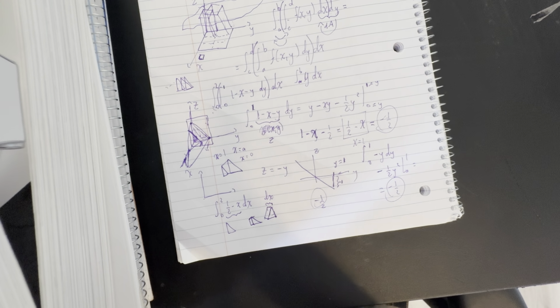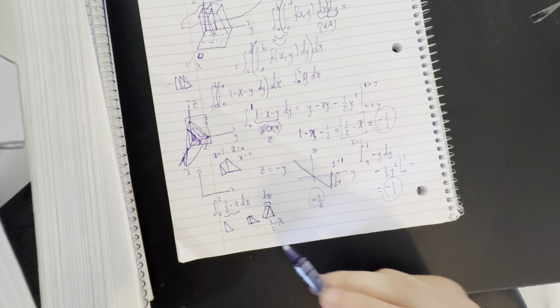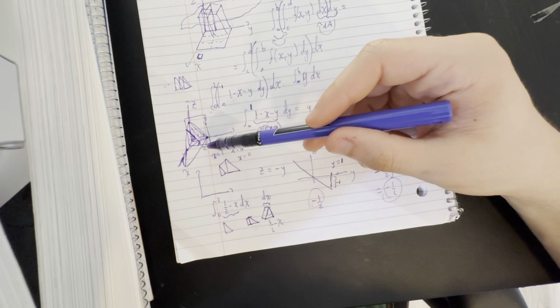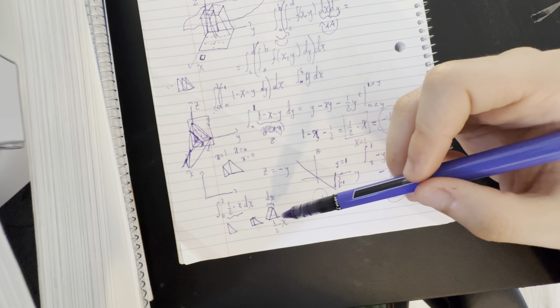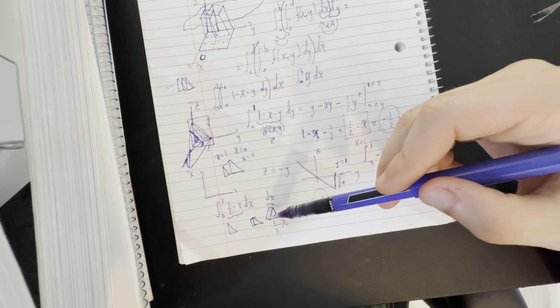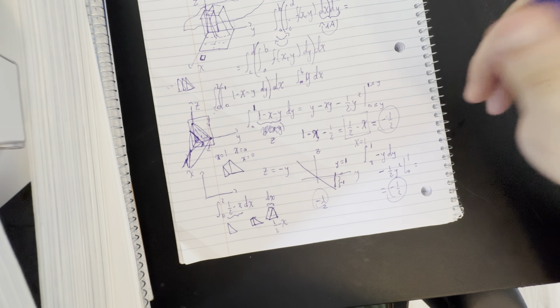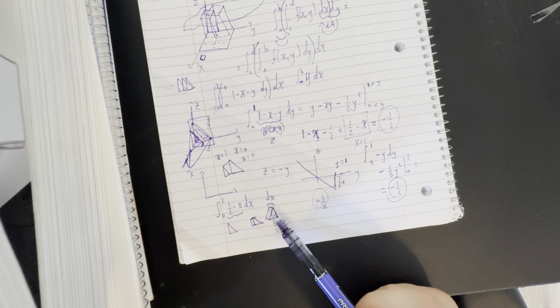Its thickness is dx, and his area is half minus x. This isn't completely accurate because you can have triangles on the top and the bottom, but just for visualization sake, this is what we have. We have an area of half minus x, and we're giving them a thickness of dx.